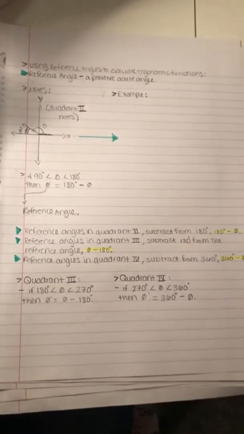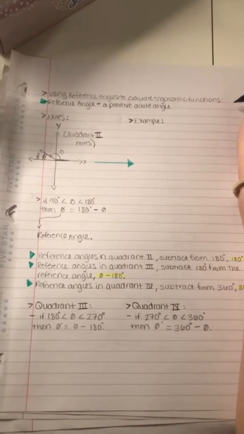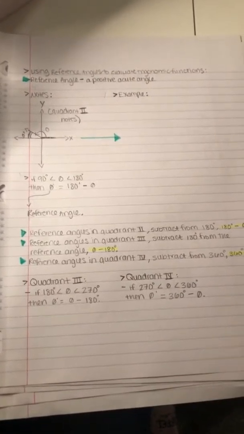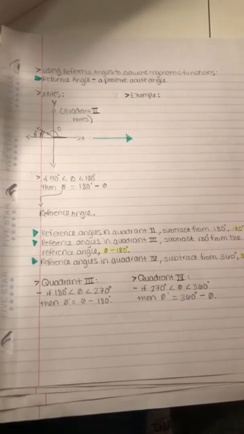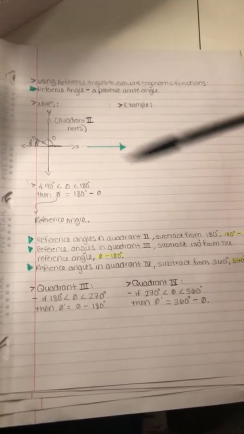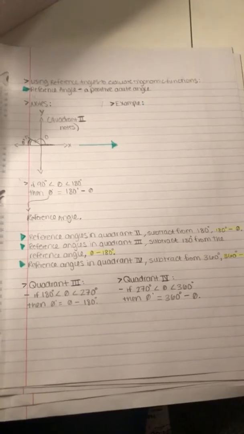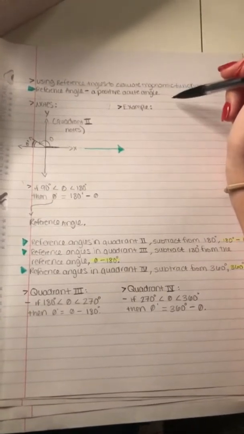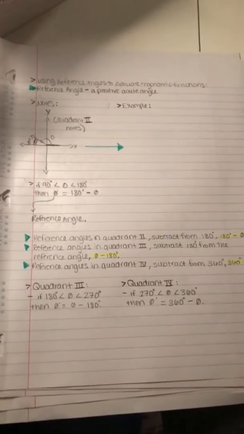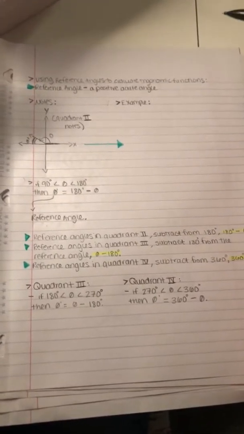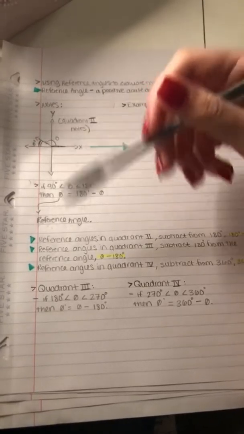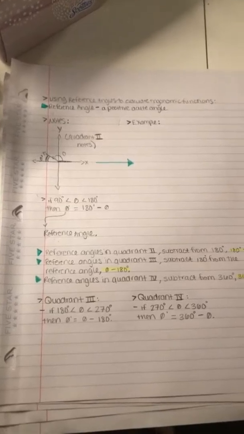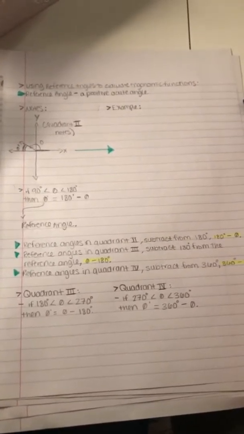Alright, so I had using reference angles to evaluate trigonometric functions. These are all the notes that I wrote down from the textbook, just to give an overview of describing reference angles and how to find them. First, you need to know a reference angle is a positive acute angle, and you have to base it off of the quadrants to know what kind of formula to use to find the reference angle.